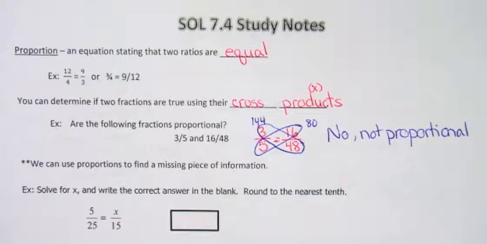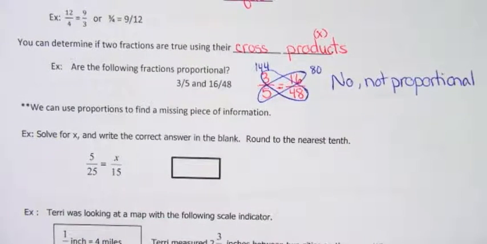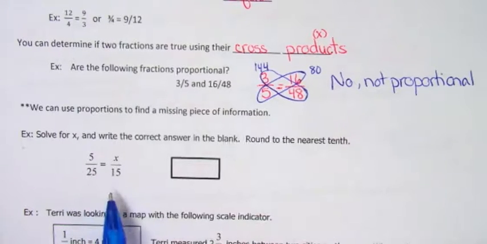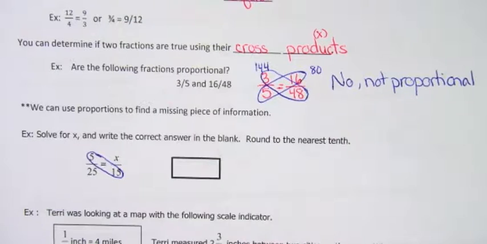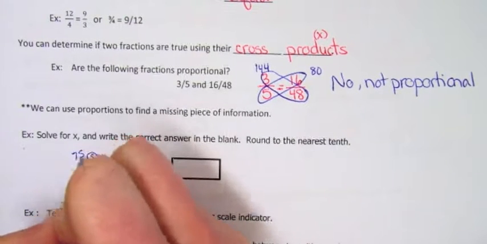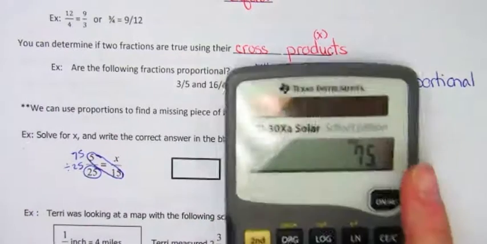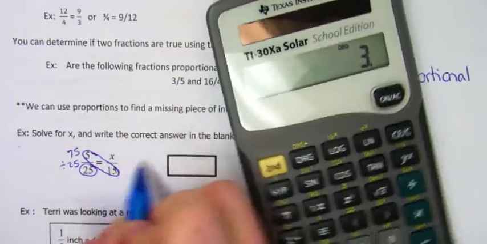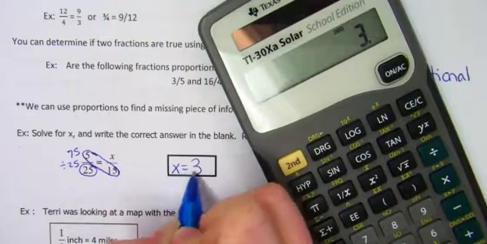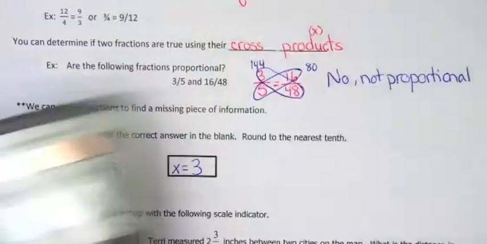Now we can use proportions to find a missing piece of information. And to do that, it's what I always told you, to multiply and divide by the dot. So we multiply wherever we have the two numbers. So we multiply our 5 and our 15, which gives us 75. And we divide by the other number. So 75 divided by 25 would give us 3. So x is equal to 3. So we can use that to find it.